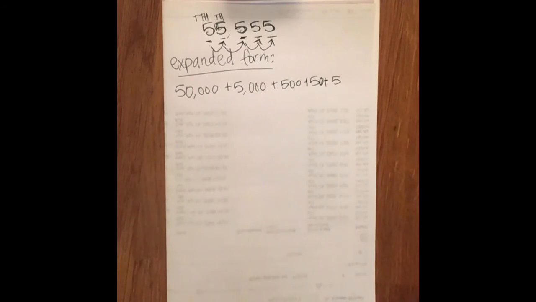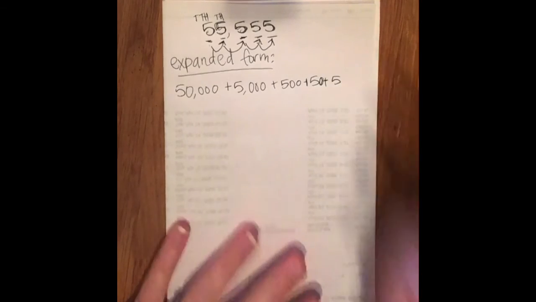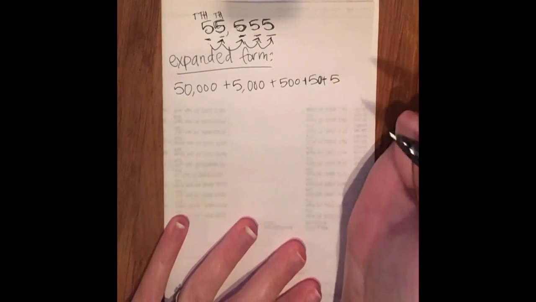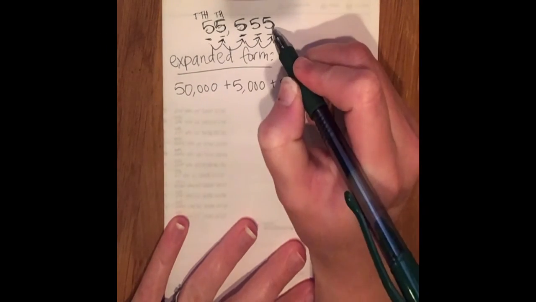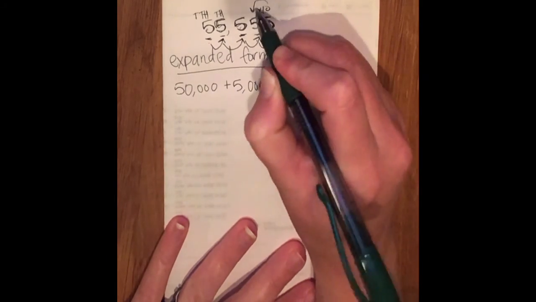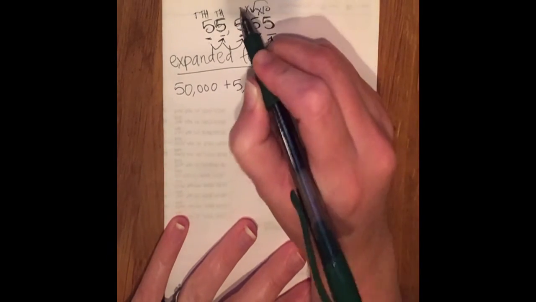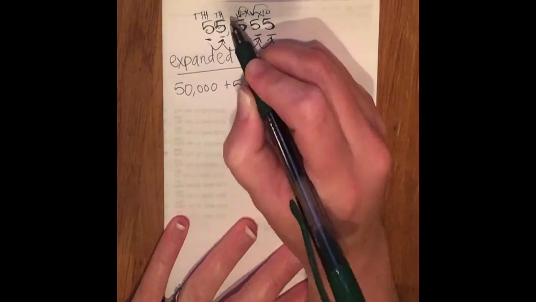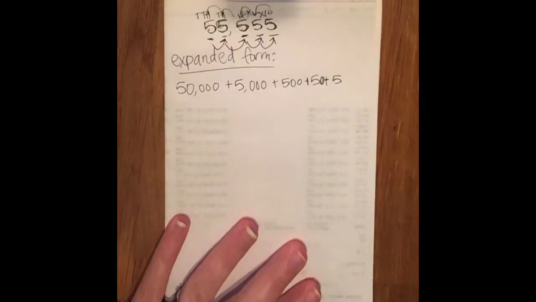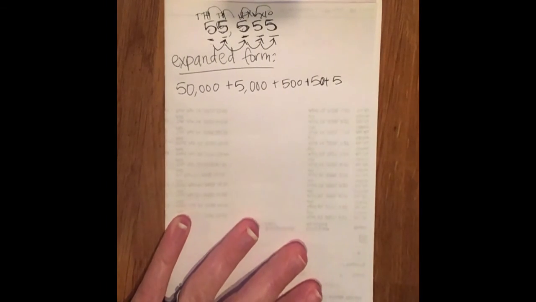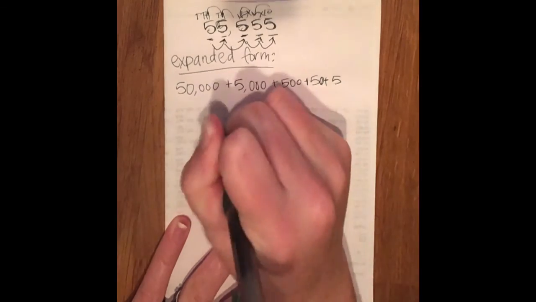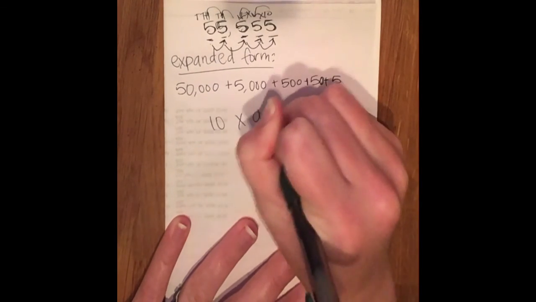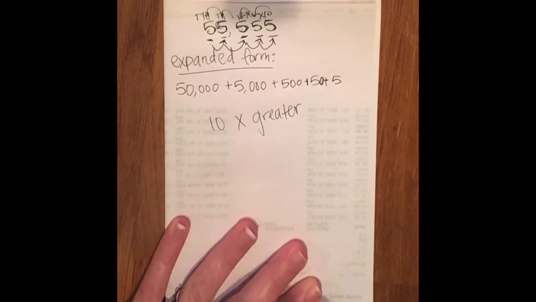Once you've unpaused me, you should have thought that each one is 10 times more than the one before. So 5 times 10 is 50. Times 10 is 500. Times 10 is 5,000. And times 10 is 50,000. So each one is 10 times greater than the one to its right.